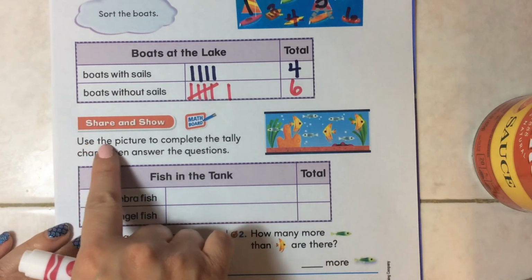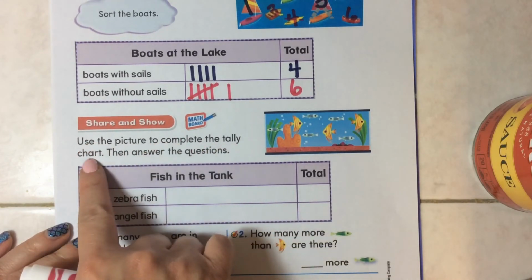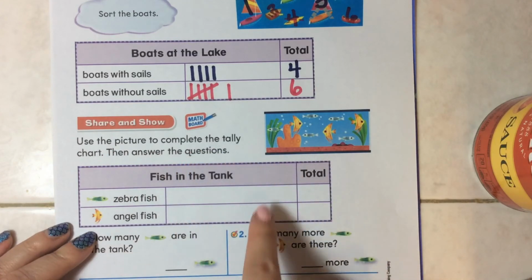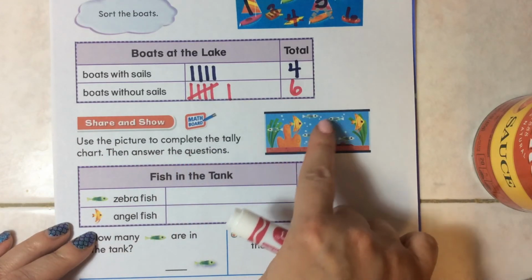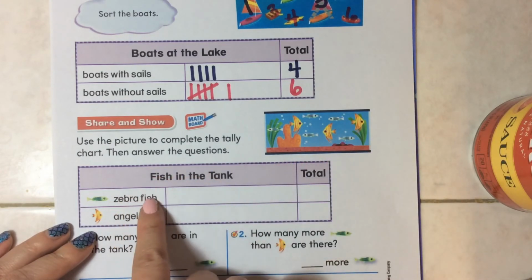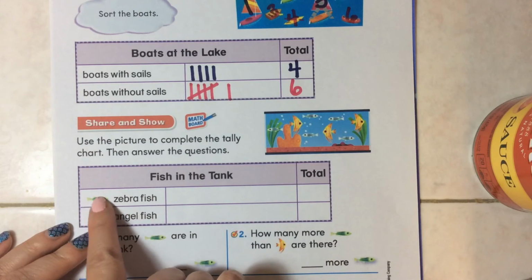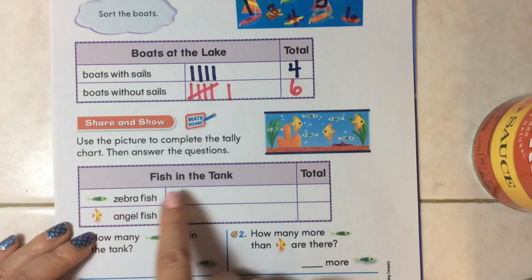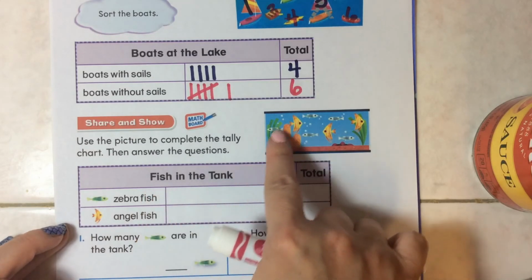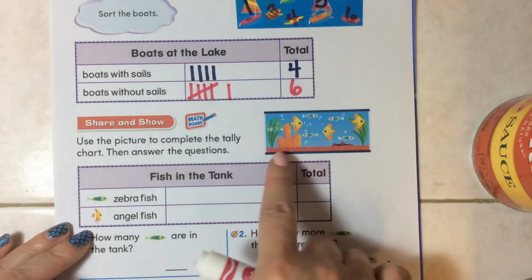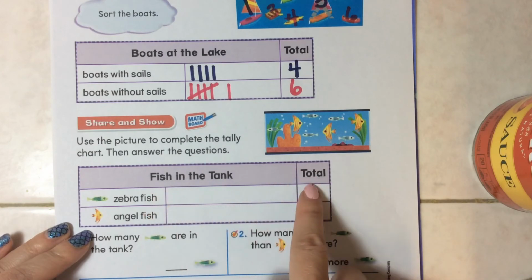It says use the picture to complete the tally chart, then answer the questions. Okay, so we have some different fish here. We have the fish in the tank. We have zebra fish, which look like this little green one here. And we have angelfish, which are these little yellow ones. And then you're going to count them the way I did up here. And then we're going to tally and total.